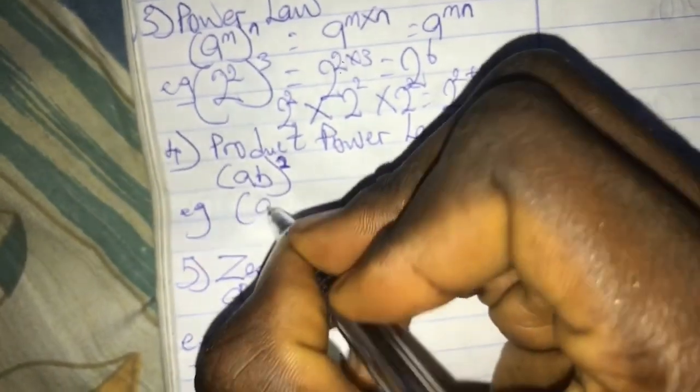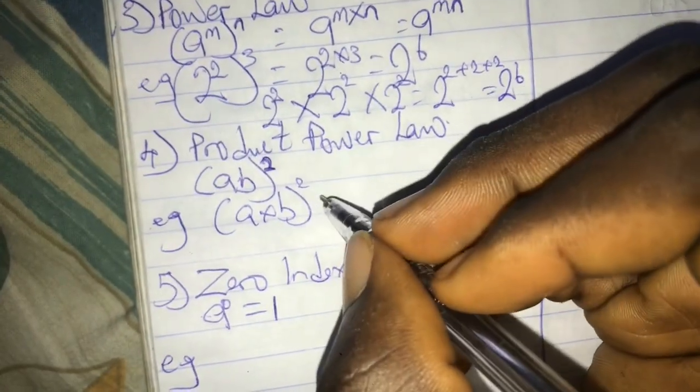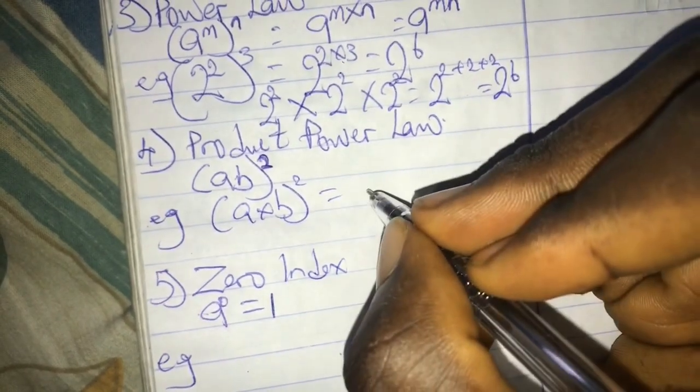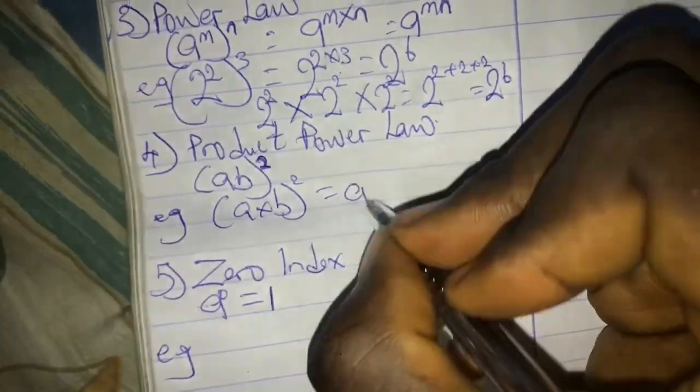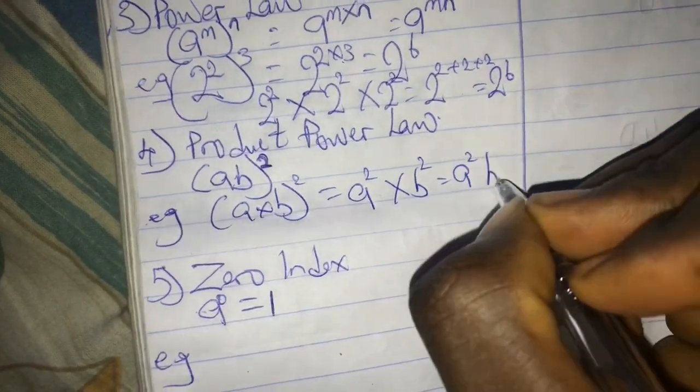So this is the same thing as a times b, all to the power of 2. I did it to make it easier. Therefore, this is equal to what? It will be a to the power of 2 times b to the power of 2. So you can also say it is a squared b squared.